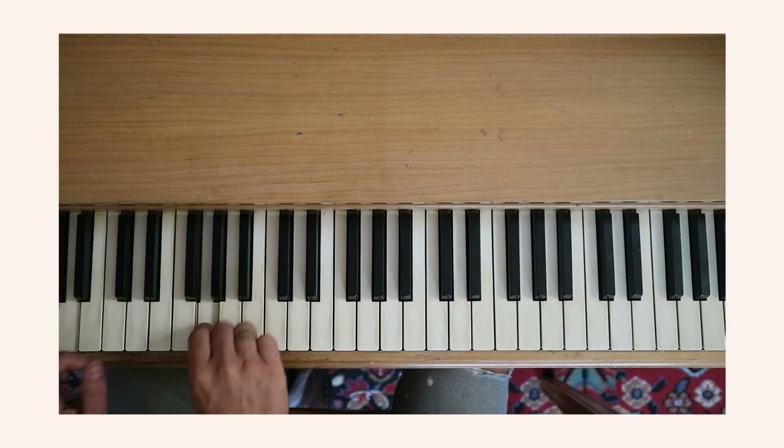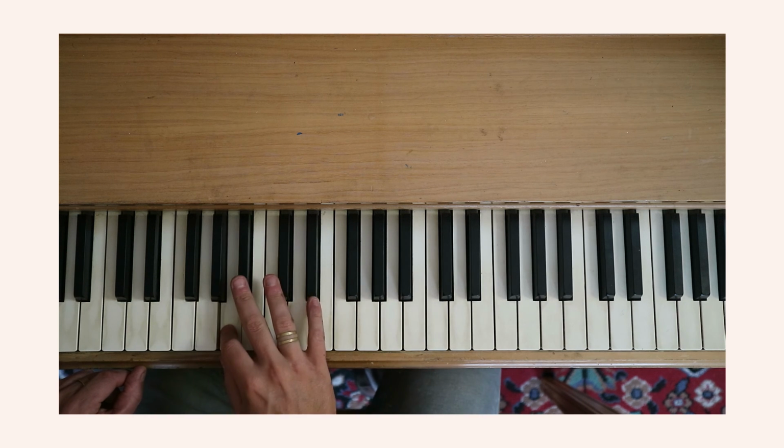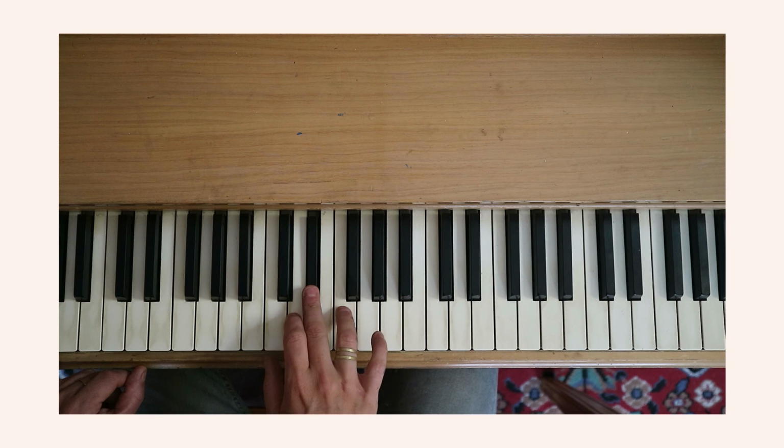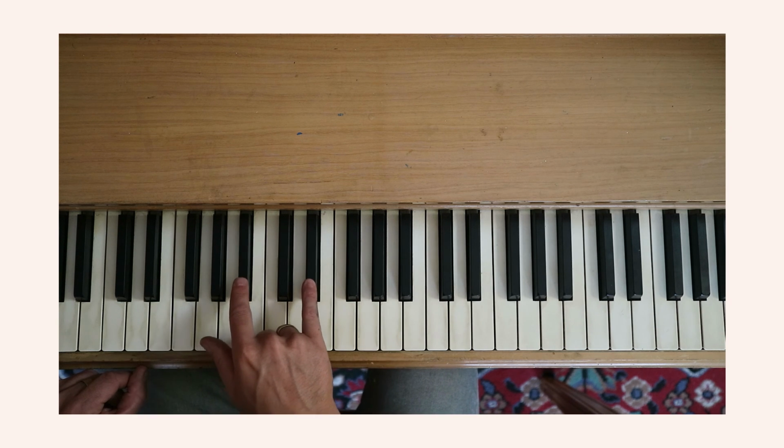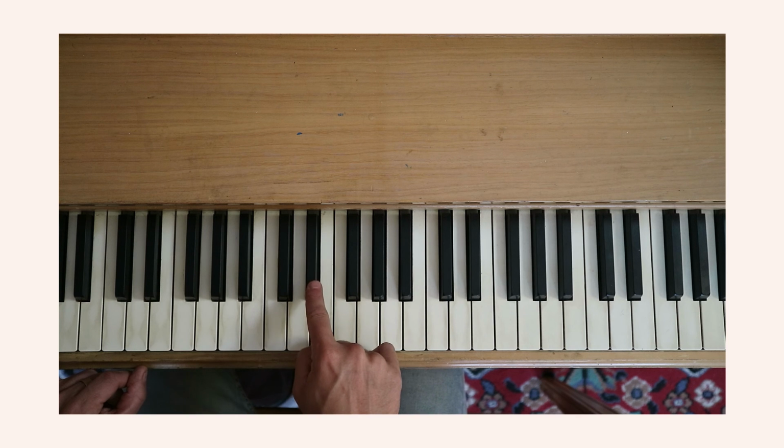So let's take that and we'll apply it to a different note. Let's start on G this time. So if we start on G, whole, half, whole, whole, half, whole, whole, you can see that I hit 2 black keys. These were B flat and E flat.